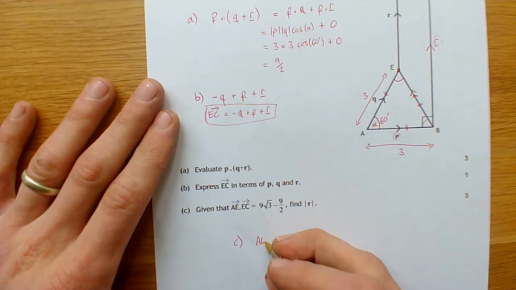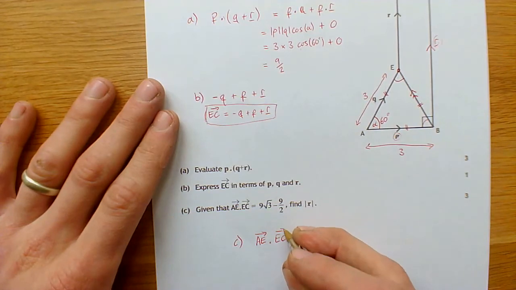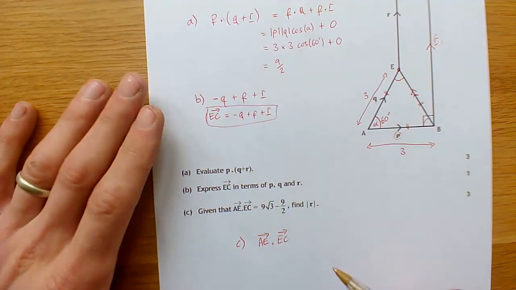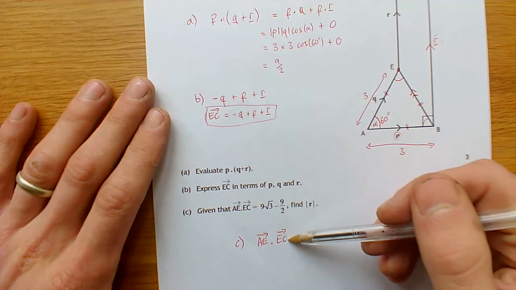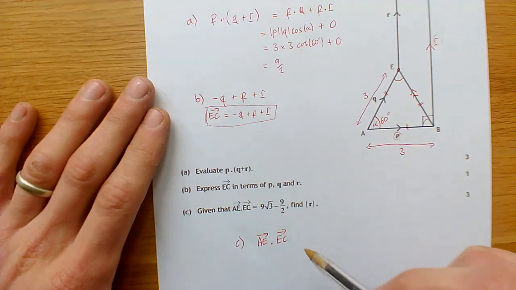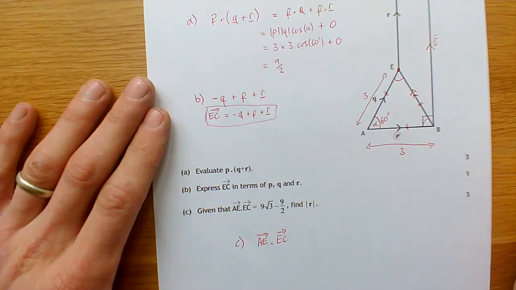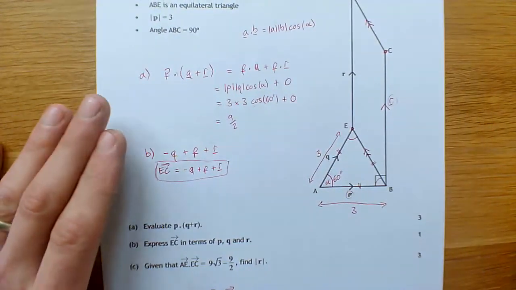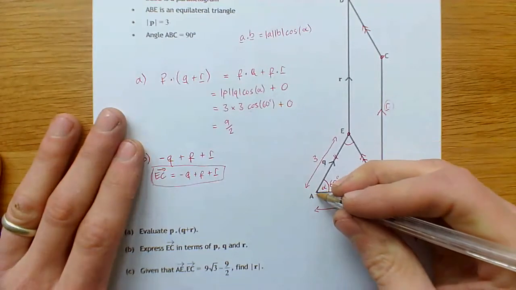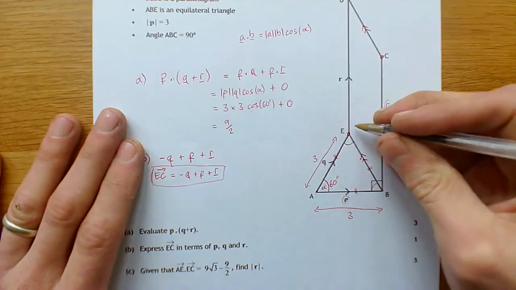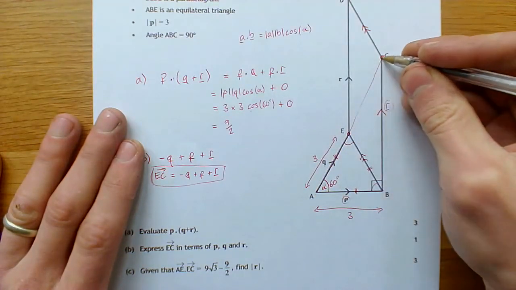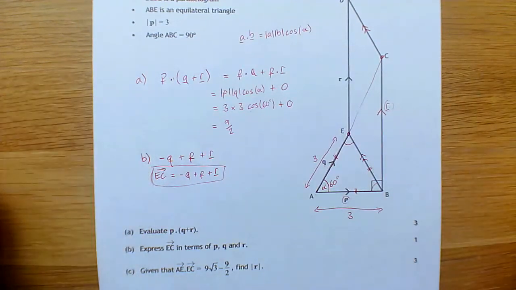So we're given AE dot EC equals something. As soon as I see this, well, I know a little bit of information about both of these, but let's just get in our head what's actually going on here. We're dotting this vector here with that vector there.